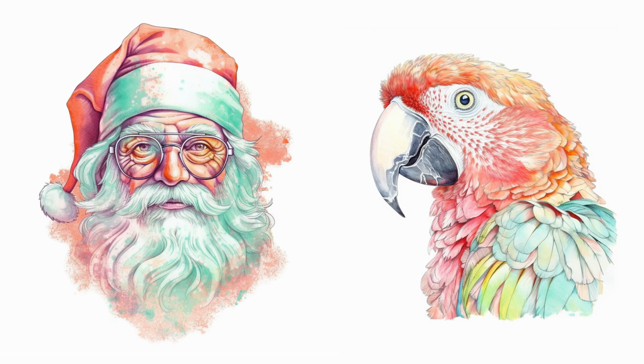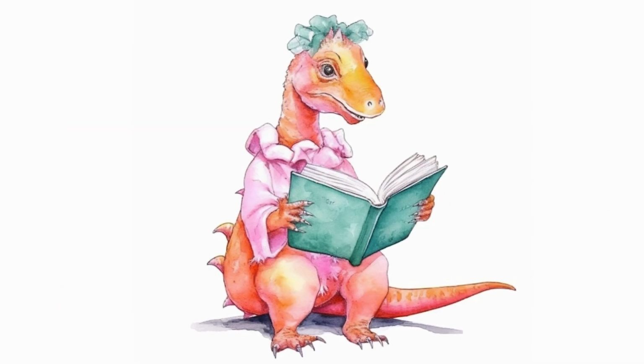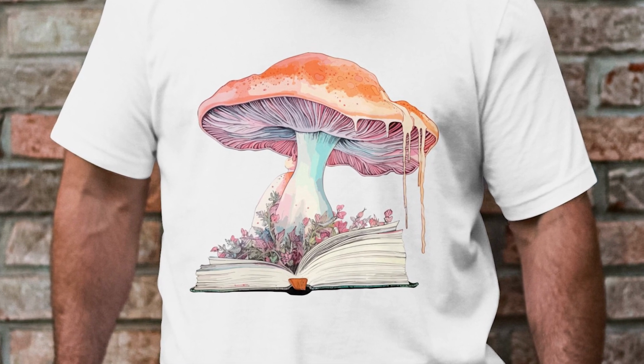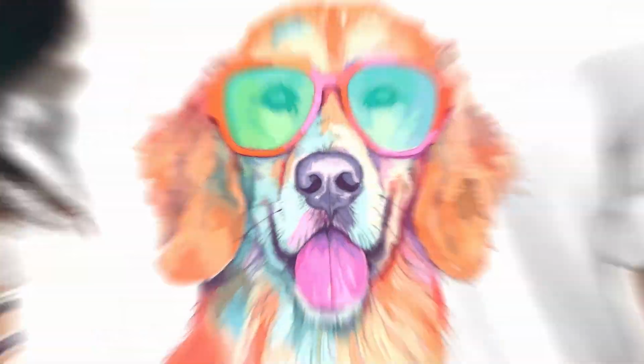This prompt works really well for combining different topics as well. As you can see right here, I've combined a book with mushrooms or a dinosaur reading a book. One downside to this prompt is that it doesn't really create a very clear outline most of the time, so it makes removing the background a bit harder. But besides that, it is a really nice style to try out.